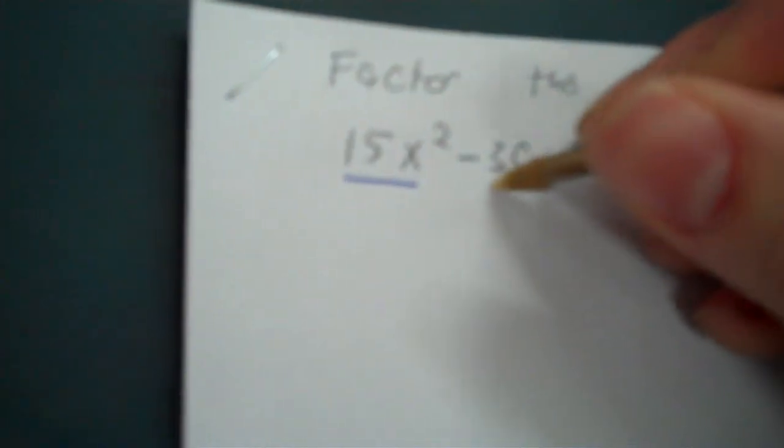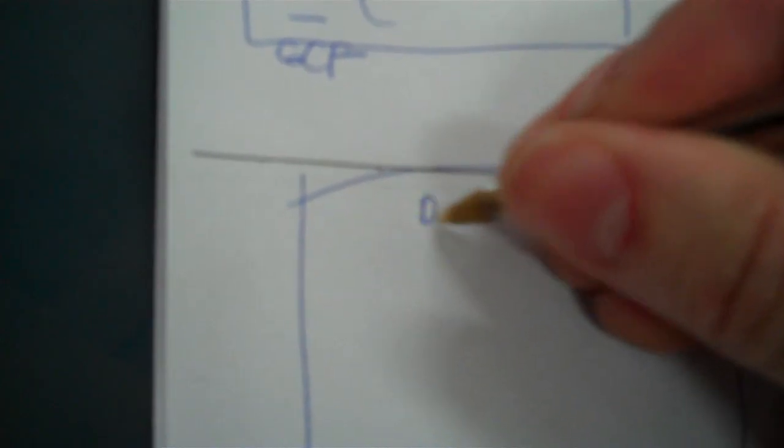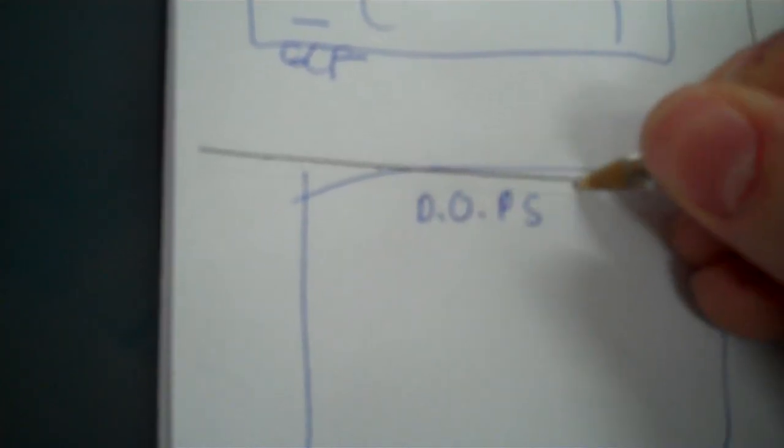So you have 15x to the second power minus 30x. So there's two terms, it's a binomial. Okay. So if you have two terms, you go GCF. You're going to be doing GCF whether there's two or three. And then if there's two terms, the second thing you check for is if you have a difference of perfect squares.